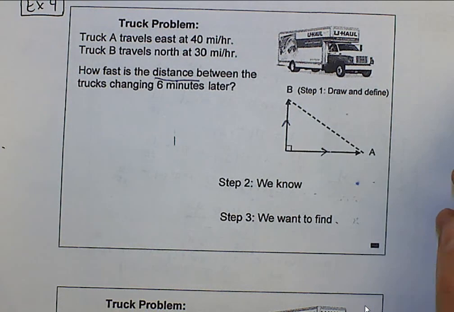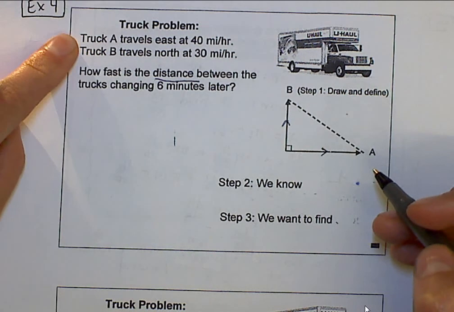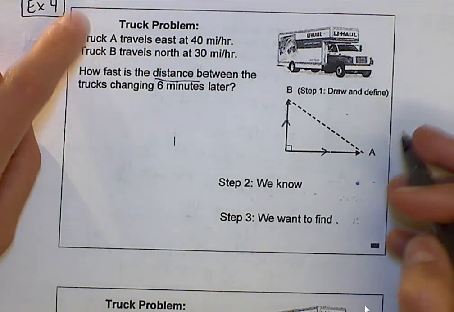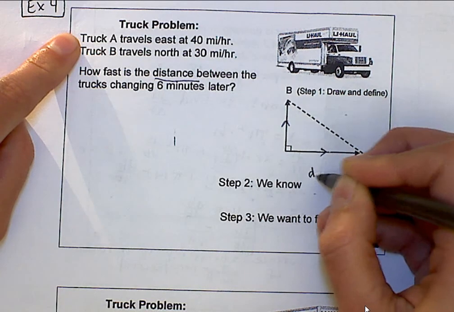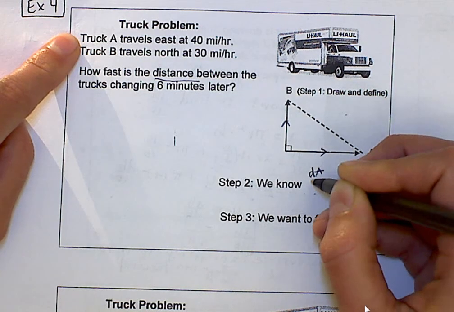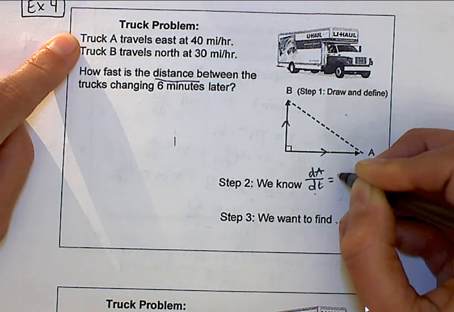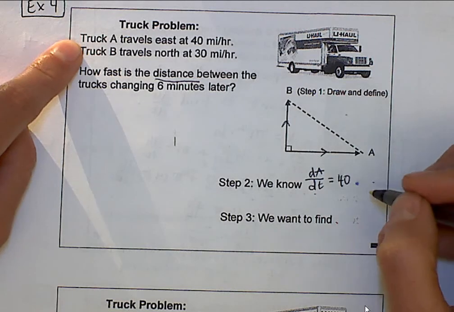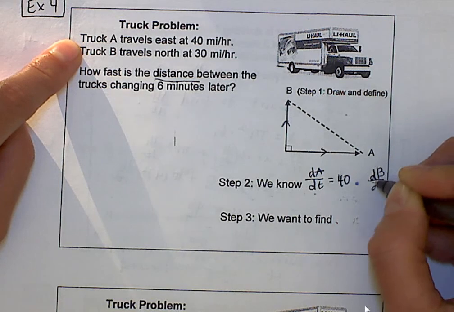Gorgeous. So now let's write down what we know. These two sentences tell us the rates of change of the cars. So I'm just going to use the variables A and B. So the change in the distance that truck A is traveling is going to be dA/dt equals 40. Thus, we can figure out the change in B. dB/dt equals 30.